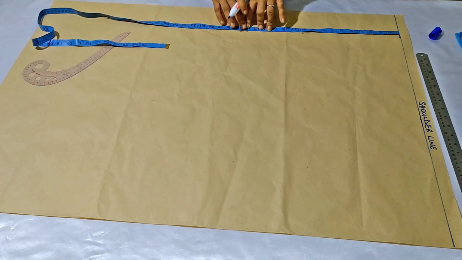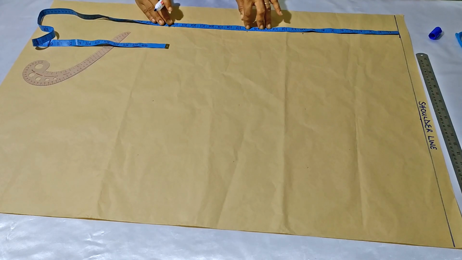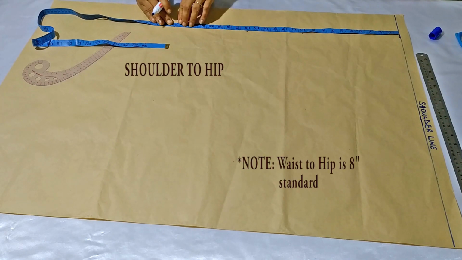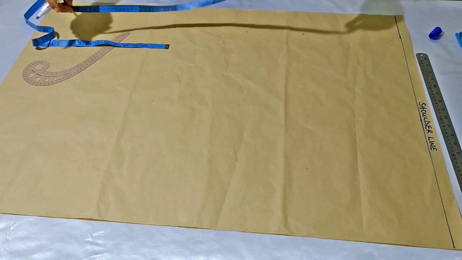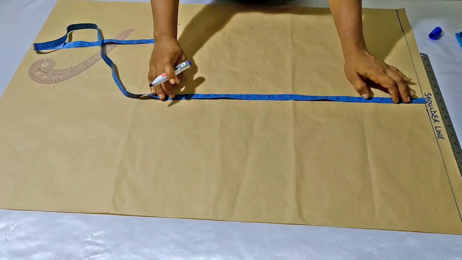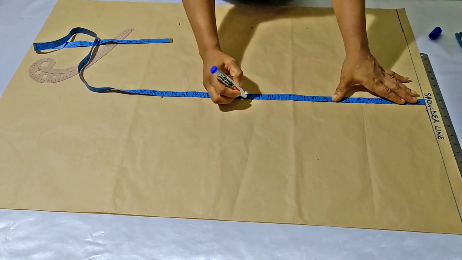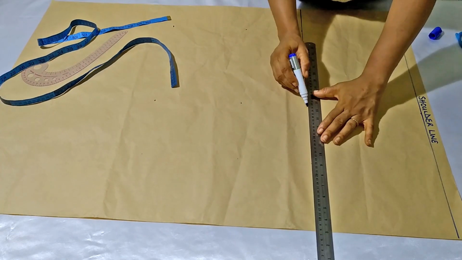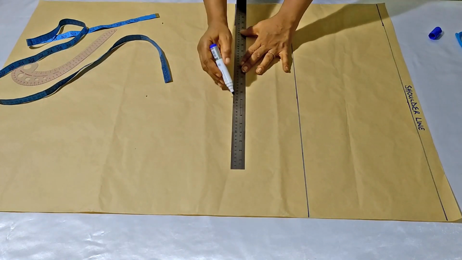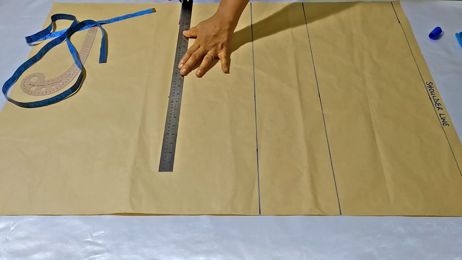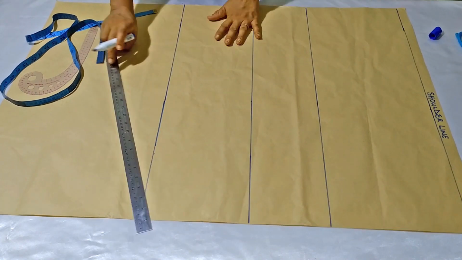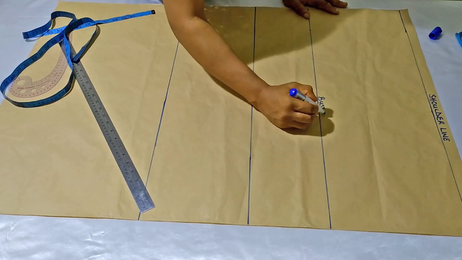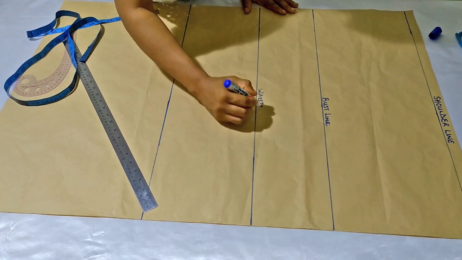Then from the waist to the hip is 8 inches for standard, but you can always check yours and mark. Then of course your garment length, whatever you're making. I'm going to extend this measurement across the paper since I'll be drafting the front and the back bodice block on this paper simultaneously. I'm labeling it.